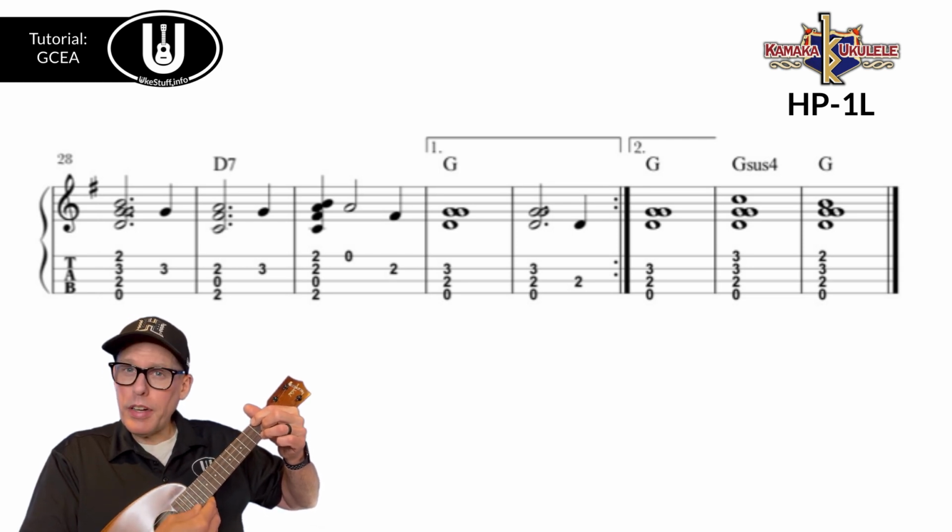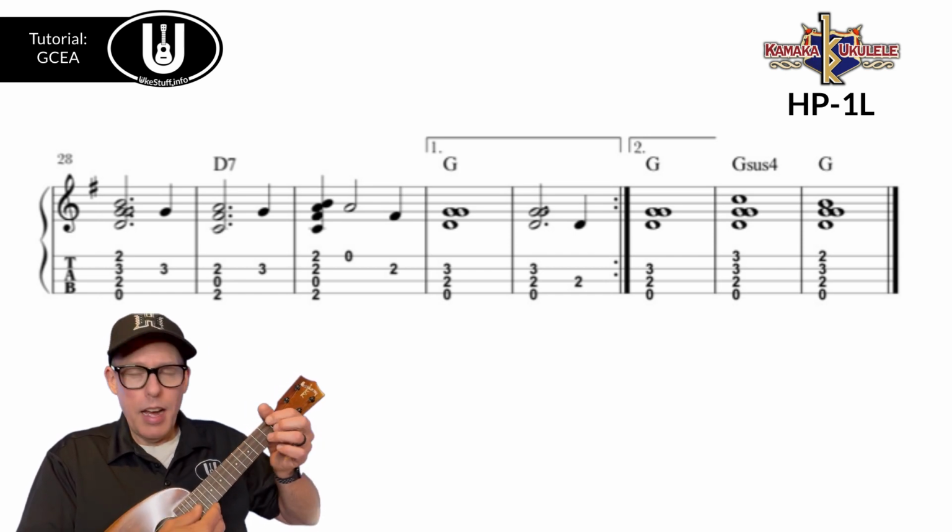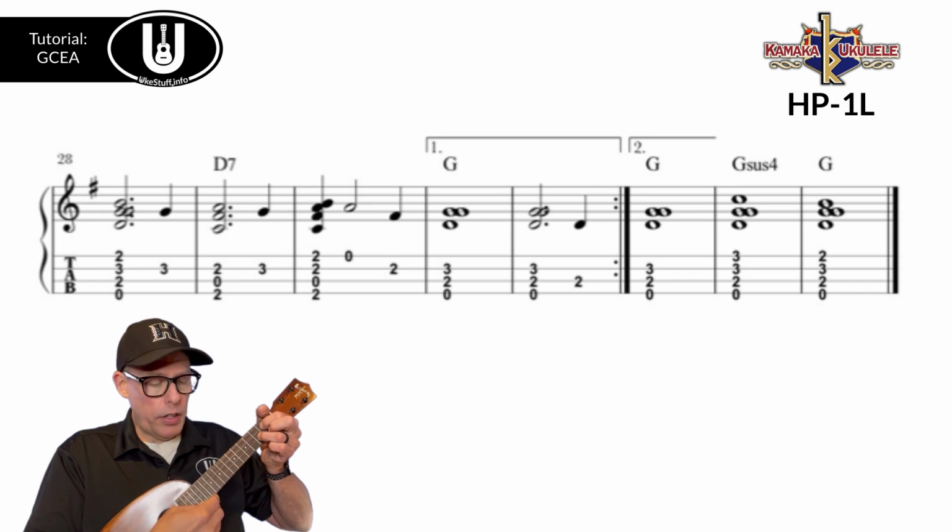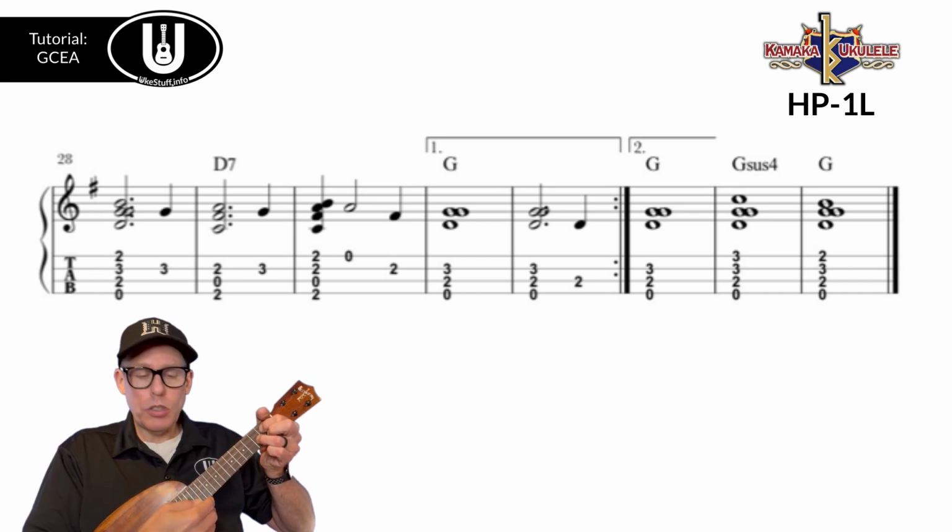Lift up that third finger. And then you're just playing the second string, second fret, and then a G chord without the top string. And that all just repeats.